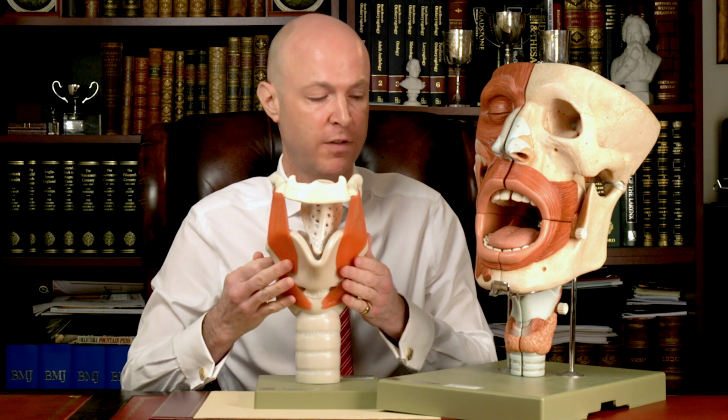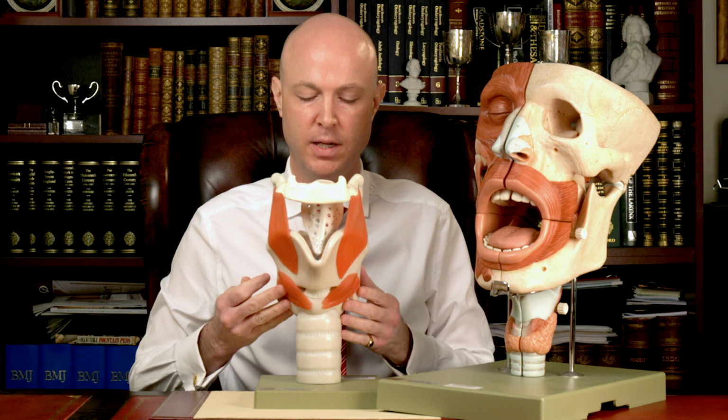By using the mouth, the lips, the palate and the tongue, we can create intelligible speech. But ultimately, we need vibration of the vocal cords in order to produce sound that we can then manipulate. I'm going to use this slightly larger model, which is a larger version of the larynx than you see in this model. What we can see here is the cartilages that form the voice box and the muscles on the outside and the windpipe. Let's have a look on the inside of this.